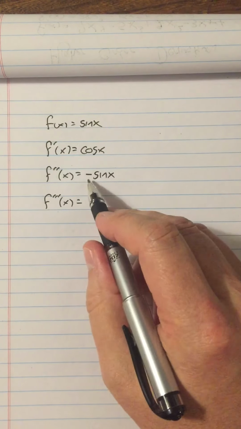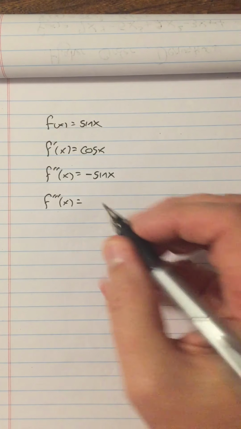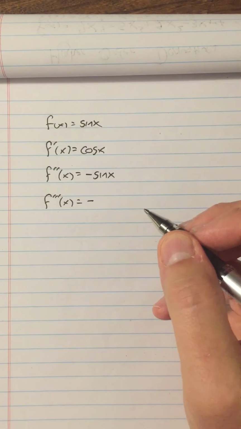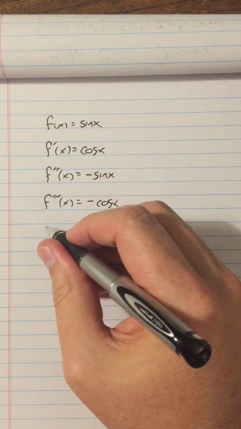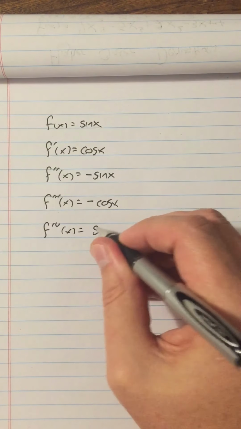All right, well, negative sine of x is negative 1 times sine of x. The negative 1 I can keep on as a multiple, and then the derivative of sine is cosine. So the derivative of negative sine x is negative cosine x. All right, so then what's the fourth derivative? The fourth derivative is sine of x.